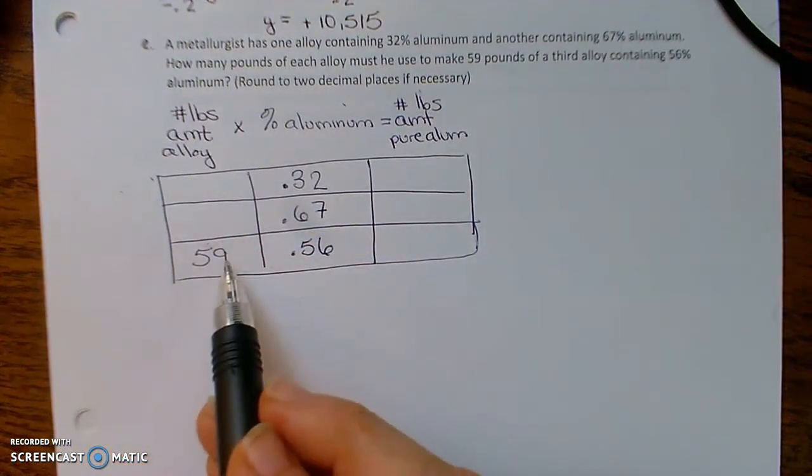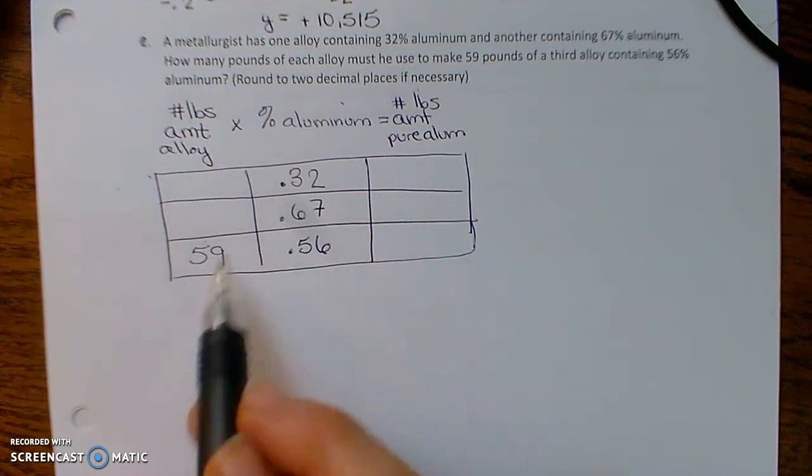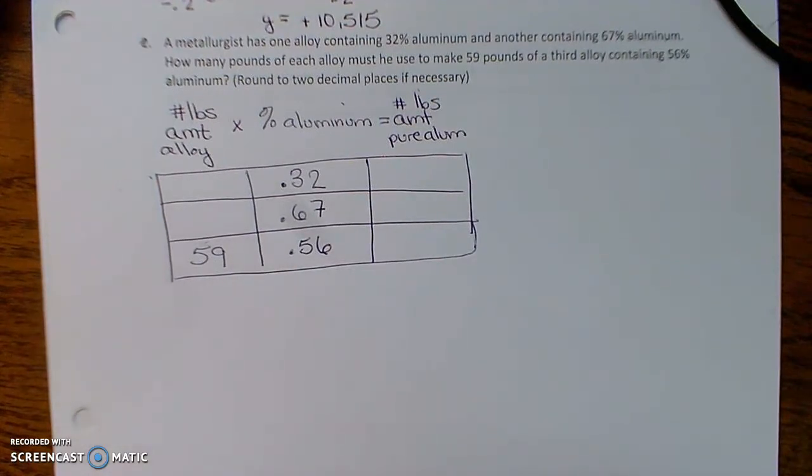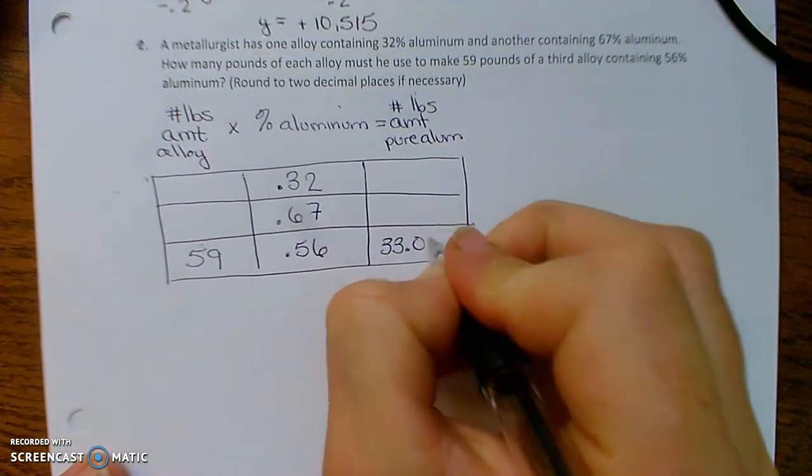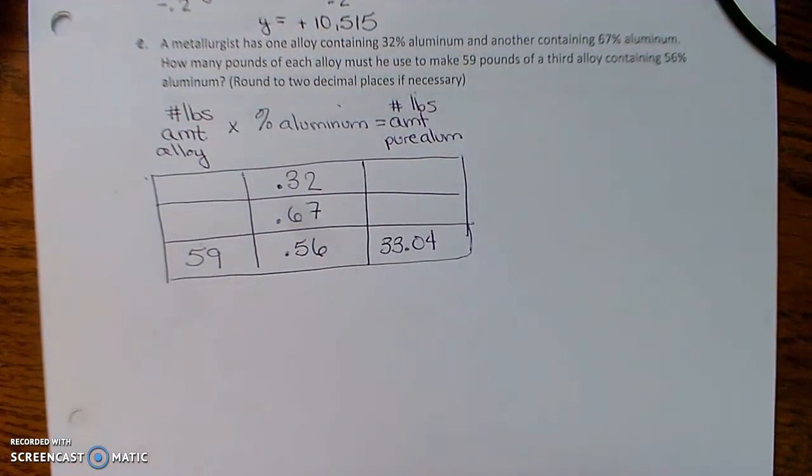And here's something that I can calculate: how much pure aluminum is in this alloy mixture. I can multiply across, 56% of 59. We get 33.04. That's how many pounds of pure aluminum is in this mixture.